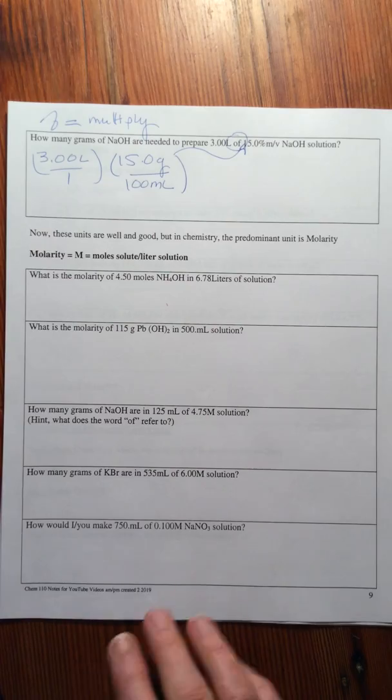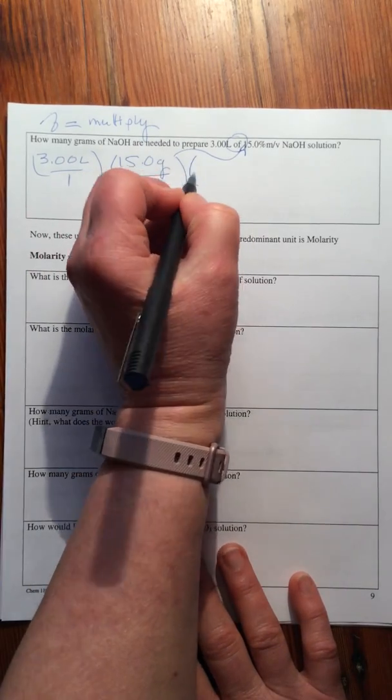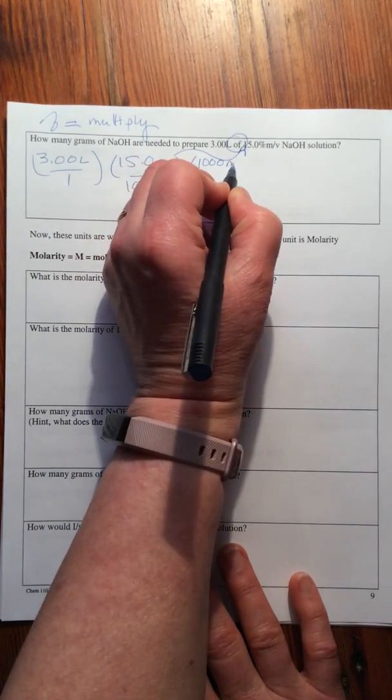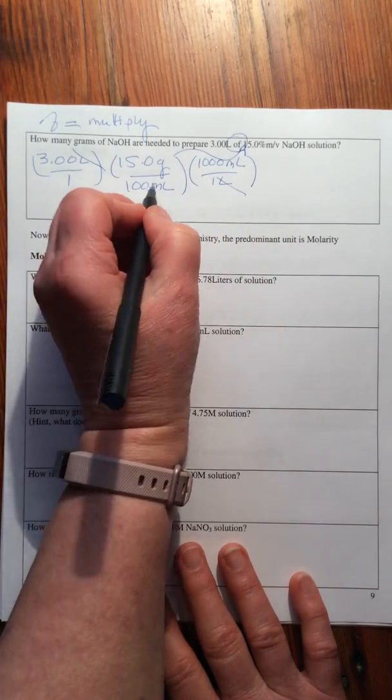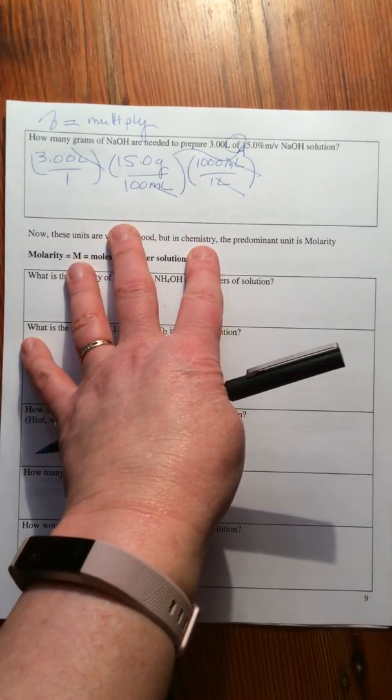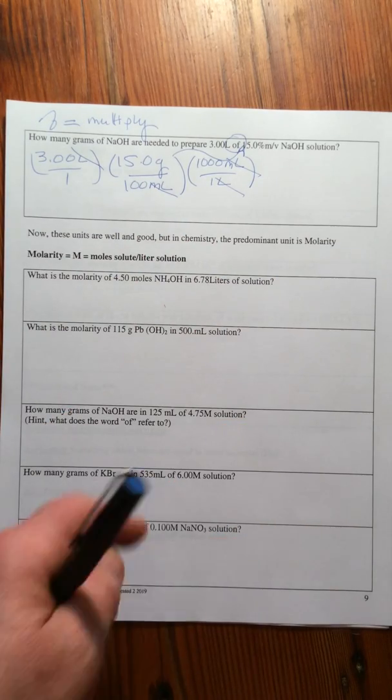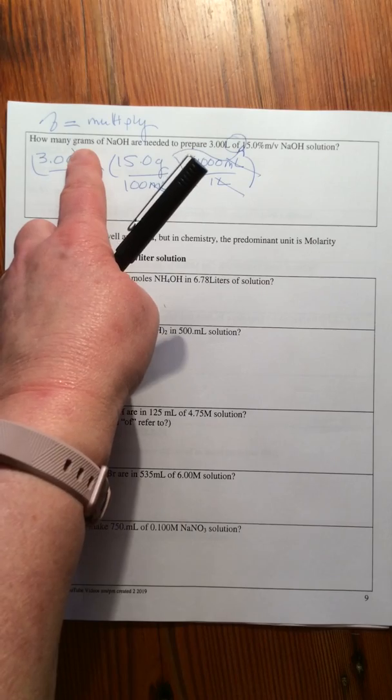Now we see we have a unit problem, so we're going to have to fix that. 1,000 milliliters over 1 liter. And all we've done is figured out where we're going to start, and we haven't even looked at what the question is asking. The question is asking how many grams.